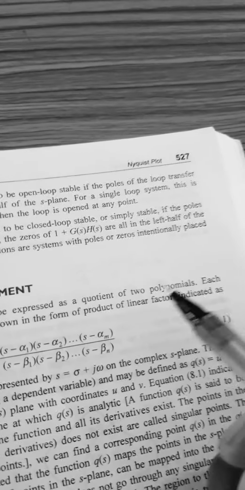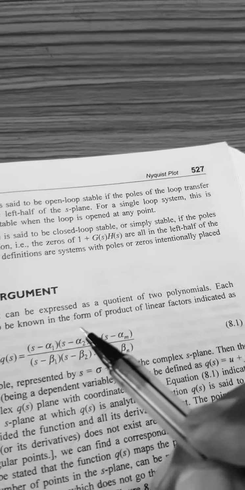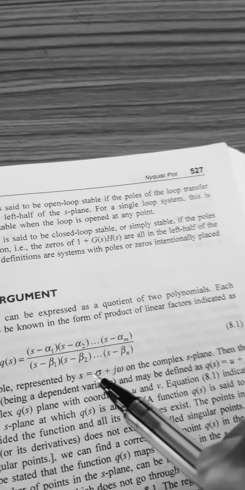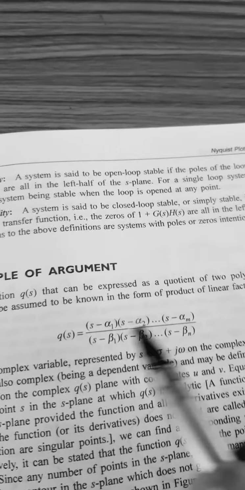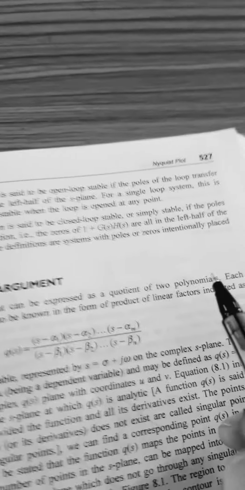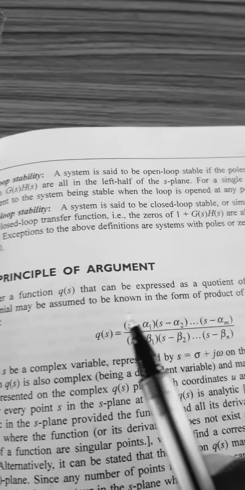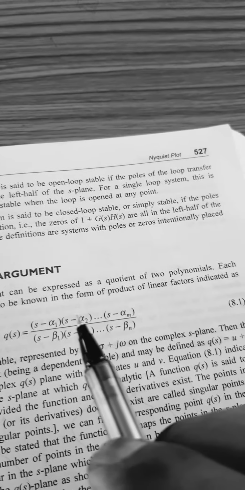Quotient of two polynomials means division of one polynomial by another polynomial. Q of s is nothing but quotient and remainder. So, quotient of two polynomials. Each polynomial may be assumed to be known in the form of a product of linear factors, indicated as follows. So this is a polynomial, but it is expressed as a product of linear factors.